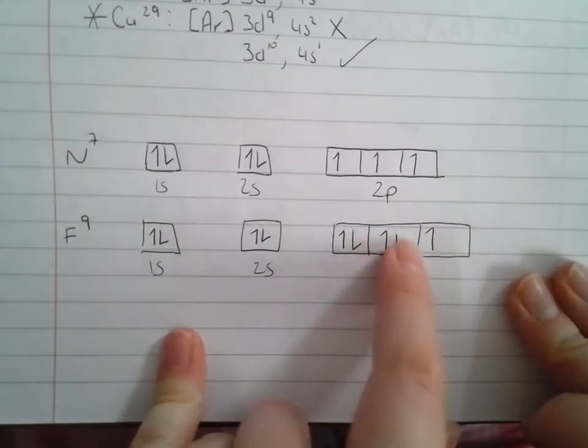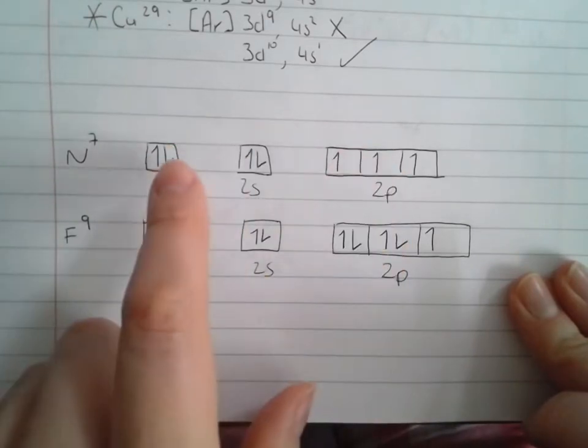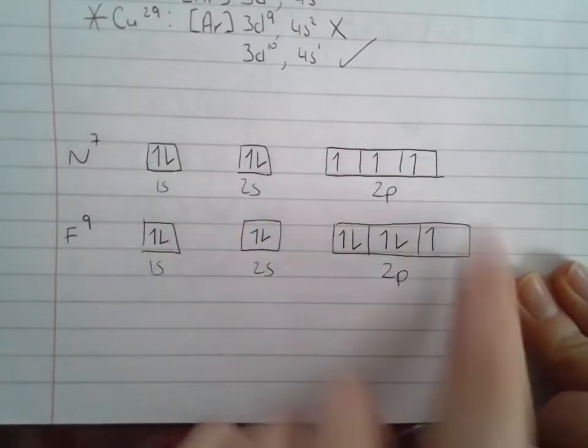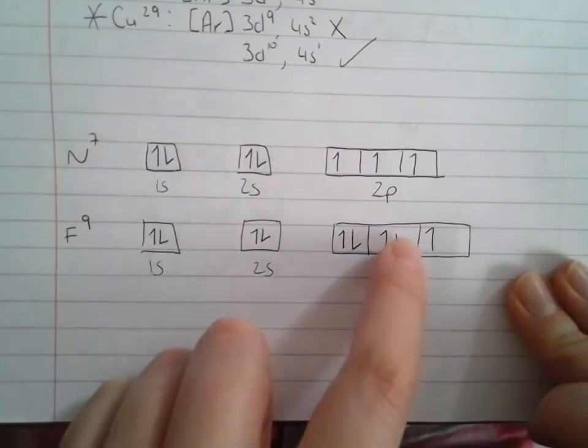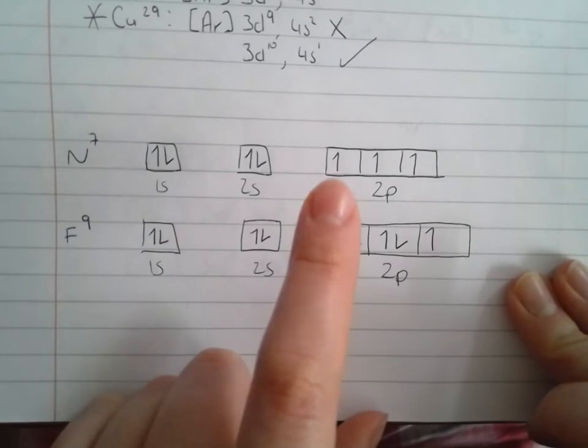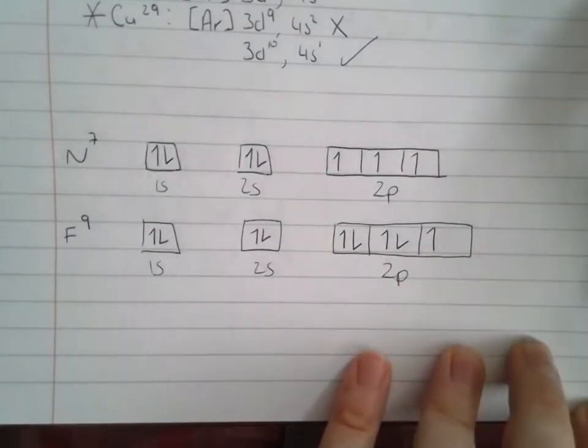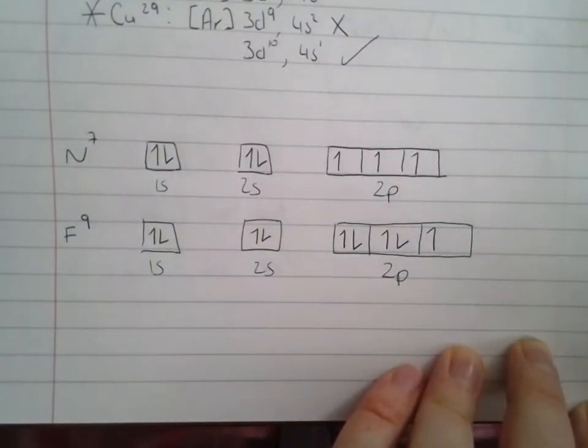Now, when you're drawing your electrons in, it doesn't matter if you do spin down first. I always, as a habit, just do spin up first. It doesn't matter. As long as you have got opposite spins in the same box, then you are fine. And as long as you fill singly before going back and filling them in pairs, you are fine.